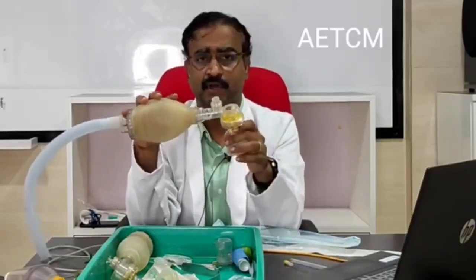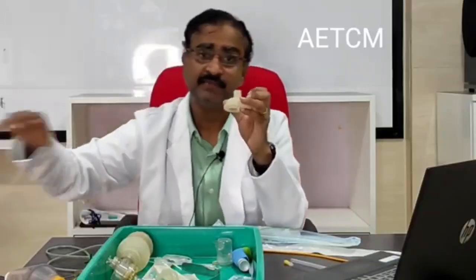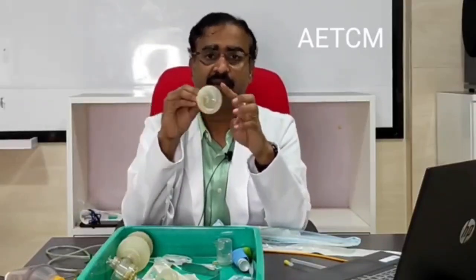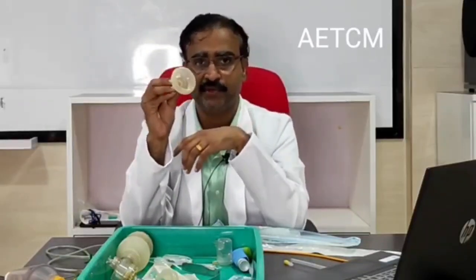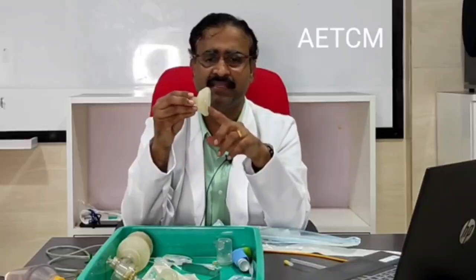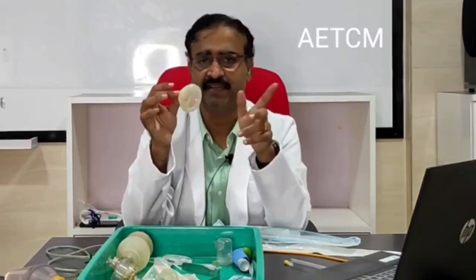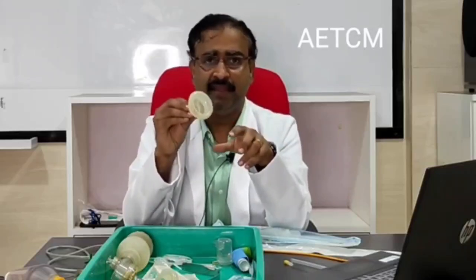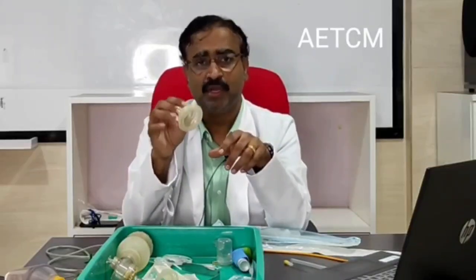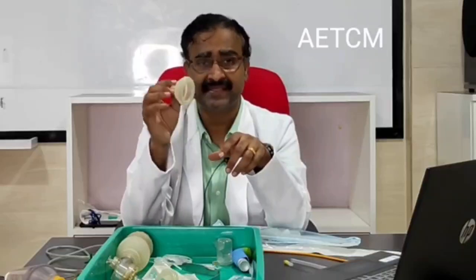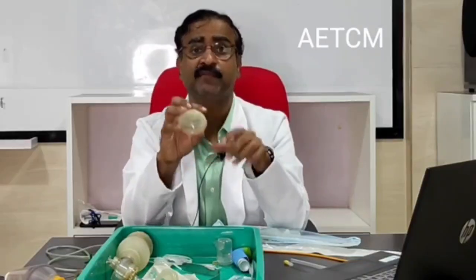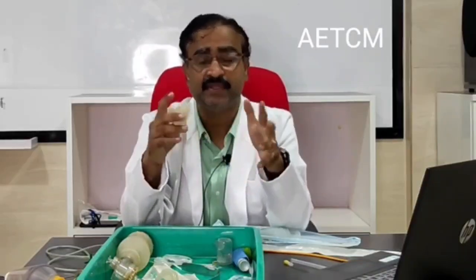Let's now talk about the mask. There are basically two types of masks. One is the round mask, the one I am now showing to you. This is an all-age kind of mask. You just have to see that it fits properly. The other one is the traditional triangular kind of mask. Any mask that you choose should be appropriate for that particular patient, baby or child.